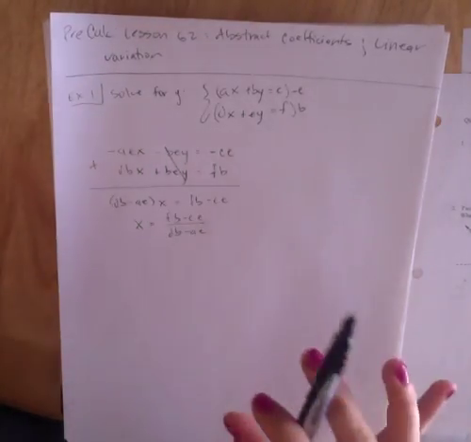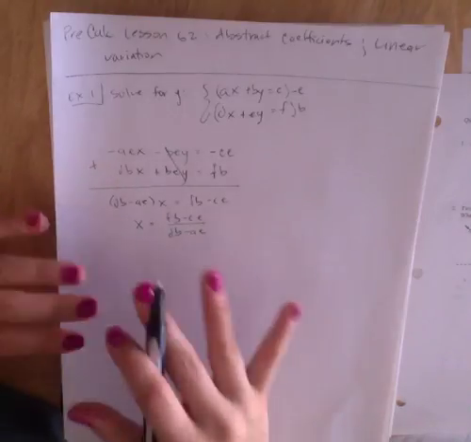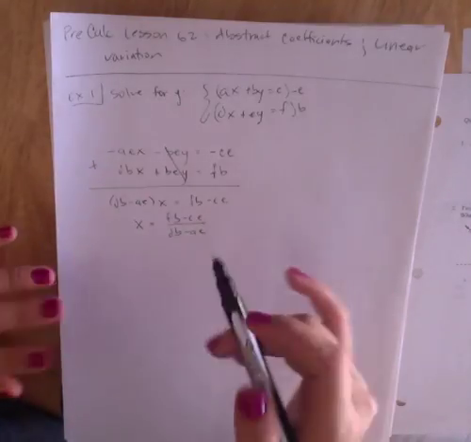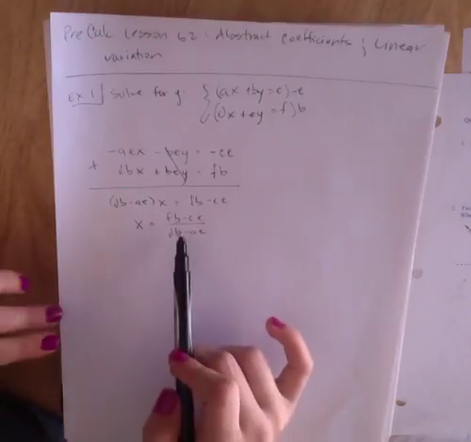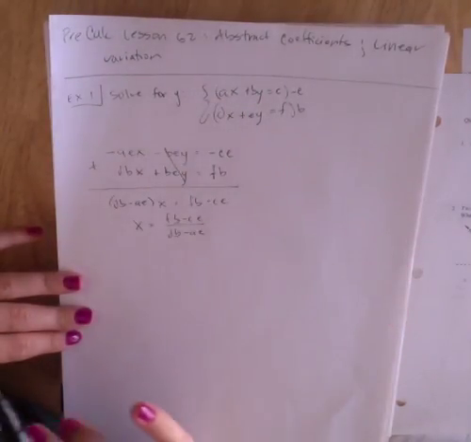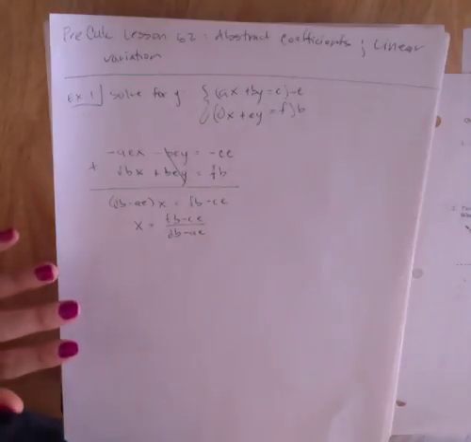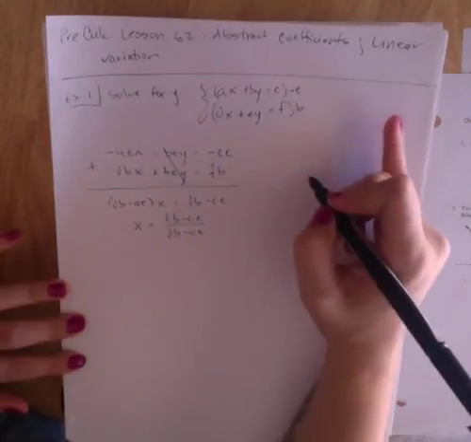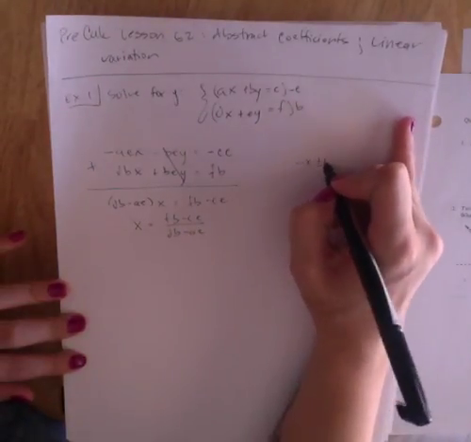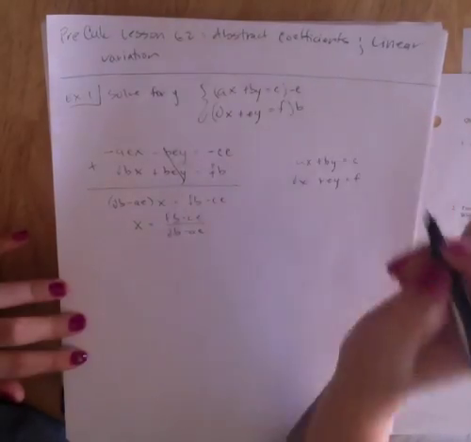Now I know it says solve for y. I wanted to show you this, to show you what it looks like. Let's do the same thing to solve for y. Now at this point you could plug in this value for x and solve for y, or you could use elimination again. I think elimination is easier. So I'll write down my original equations again. ax plus by equals c, and dx plus ey equals f.